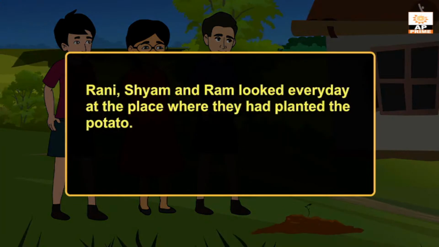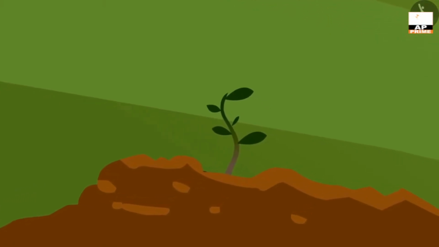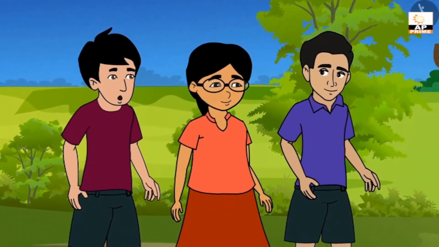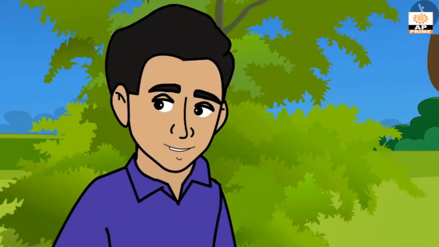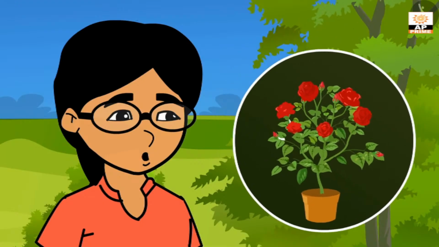Children, Rani, Shyam and Ram looked every day at the place where they had planted the potato. After a few weeks, there was a tiny little plant over there. Rani, Ram, see. Didn't I say that I saw a few leaves growing? Look. Yes, you are right. A plant of potato emerged when we sowed a potato. This is like the rose plant we saw, isn't it?